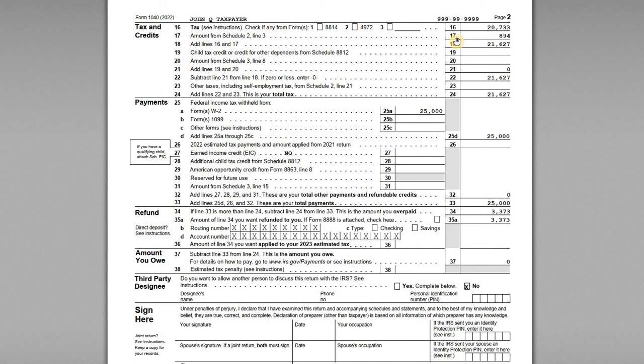So when we look at page 2 here, we've got line 17, the Schedule 2 amount. There's this AMT piece, that extra piece from line 11 of the 6251. So the total amount of tax that John's going to owe is the combination of the two. So that's why we have the greater amount, $21,627. That's what John ultimately is going to owe in taxes. So he gets credit for the federal withholding, sure, but his federal income tax by this AMT adjustment has been increased by $894. So that's why AMT again is very important.